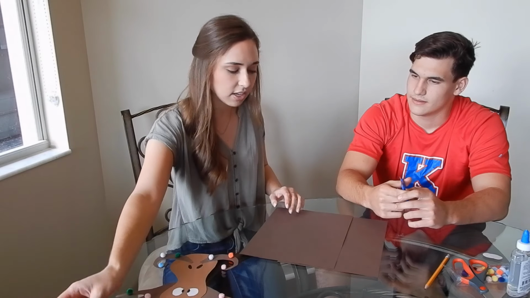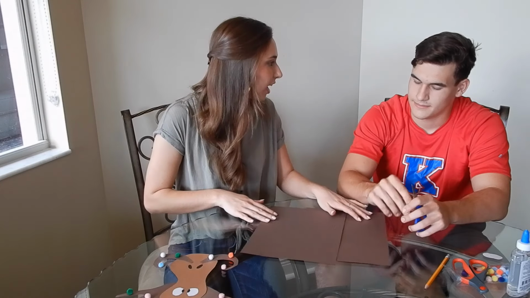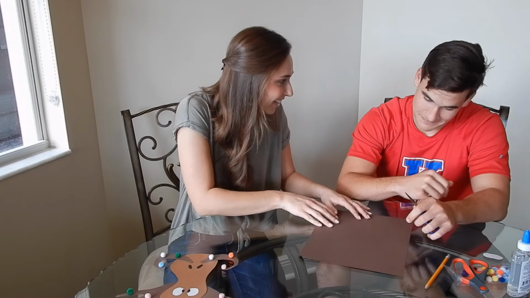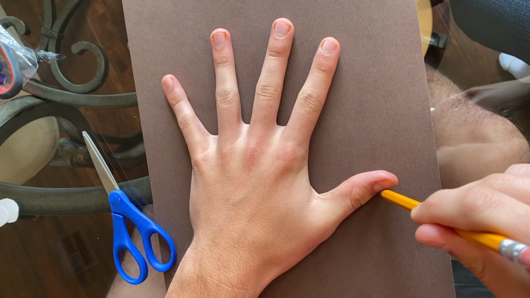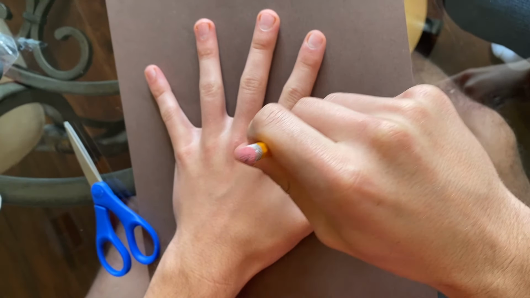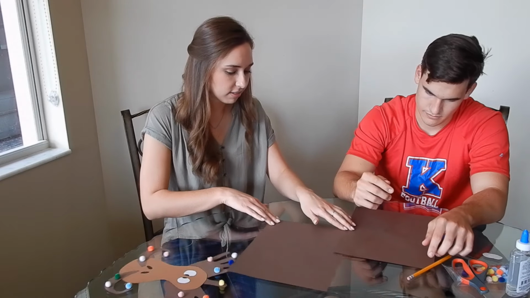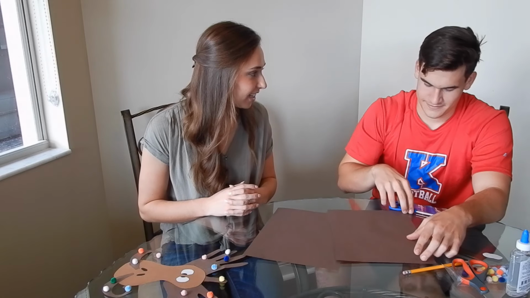Two sheets here, so then you can trace your hand. So the first thing you're gonna do is you have to trace each hand and cut out your hands. I gave you a pencil. There he goes. He's tracing very carefully with precision. Now that you have both your hands traced, good job listening to directions, you have to cut them out. Here he goes.